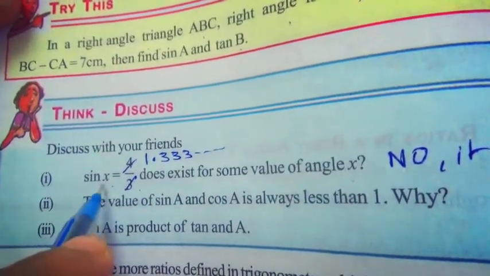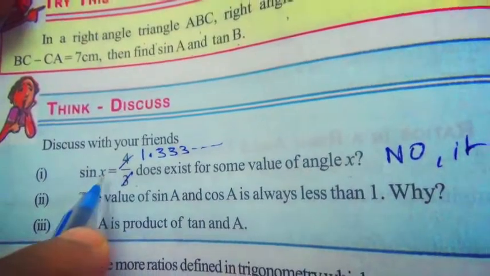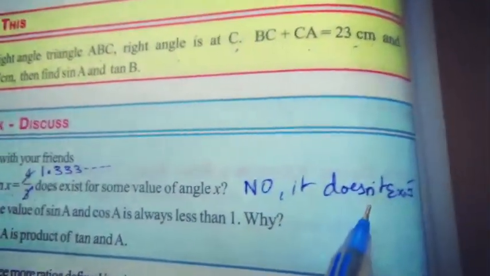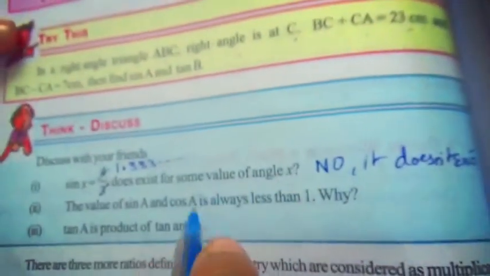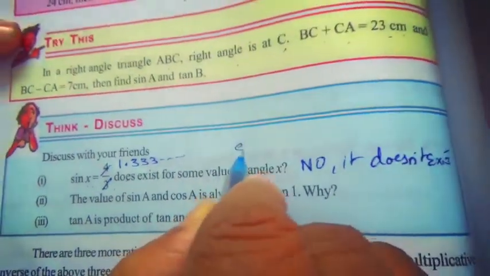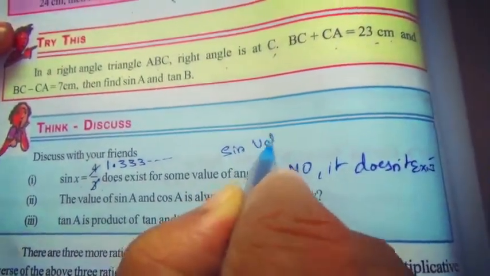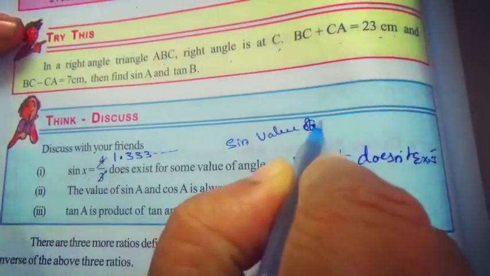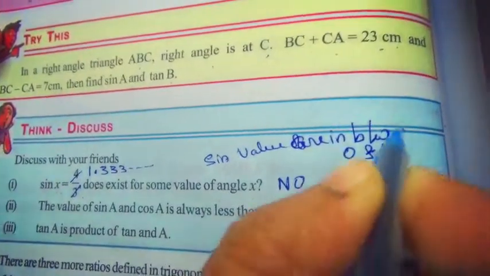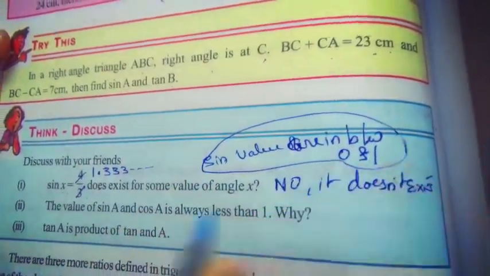The sine values are only between 0 and 1. Hence, it does not exist. No, it doesn't exist. We just write, no, it doesn't exist. Why? What is the reason? Because sine values are in between 0 and 1. That's it. Here is the answer.